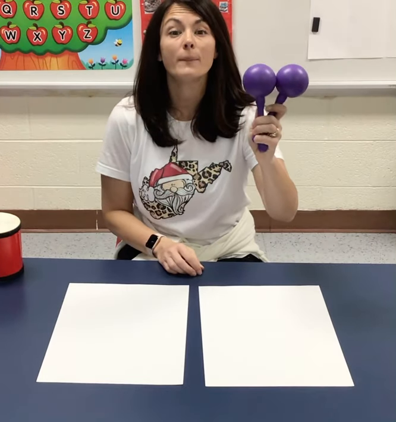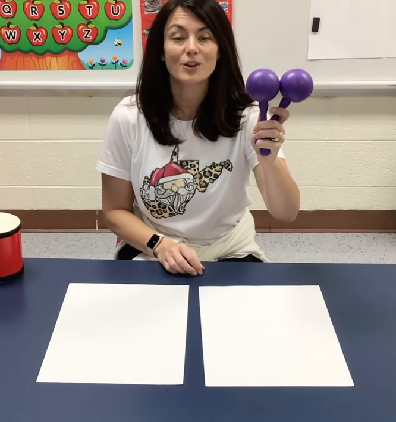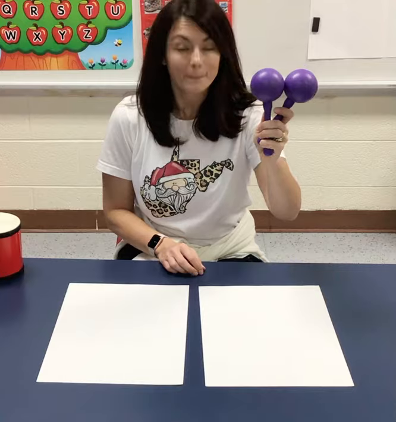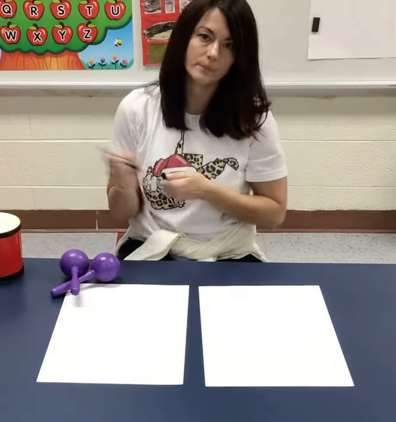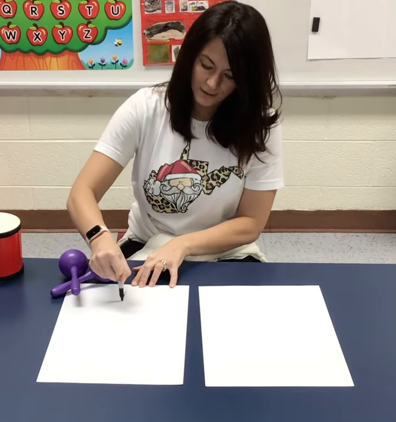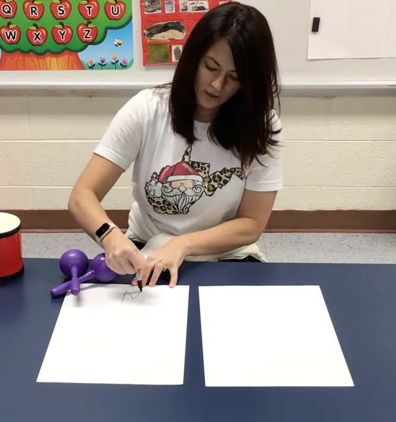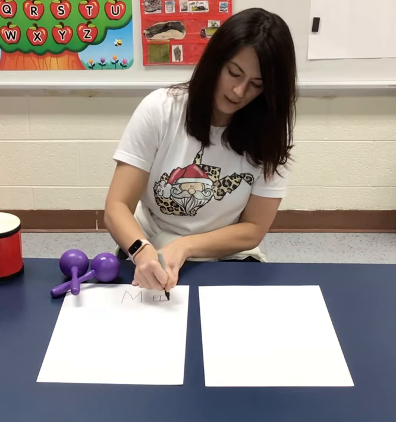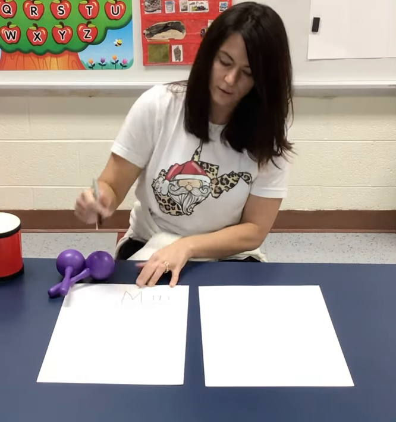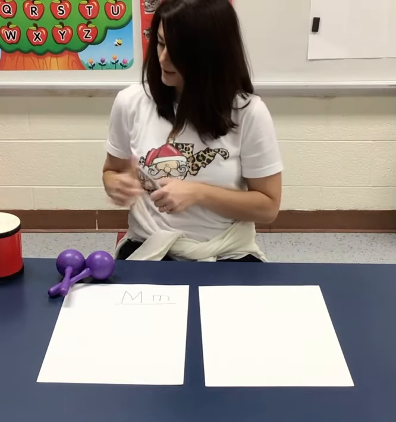These are maracas. Maracas start with the M sound. That's right. Now, do you remember what letter makes the M sound? Letter M. Very good. So I'm going to write letter M on my paper. M for maracas.